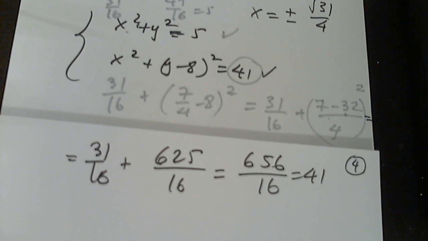Anything here? I think we should try something with xy equals 4. Look at that, both of them with xy equals 4. Okay, you choose. Or I will. We do 31. Okay, very good. So let's look at 31.